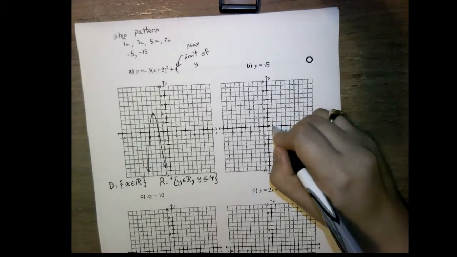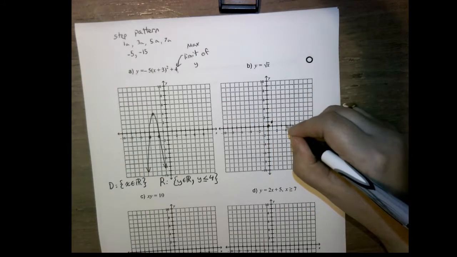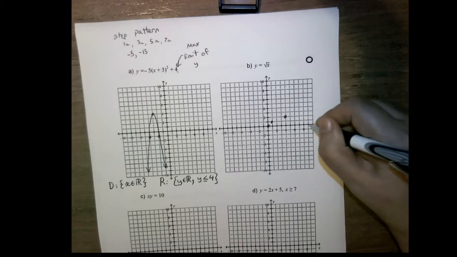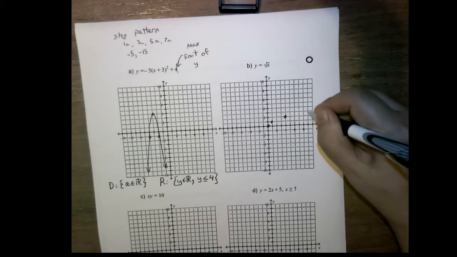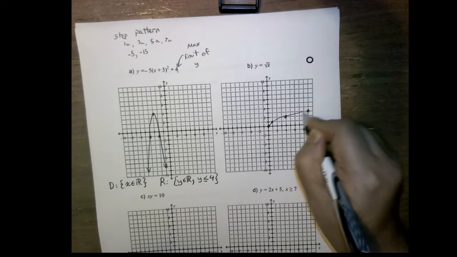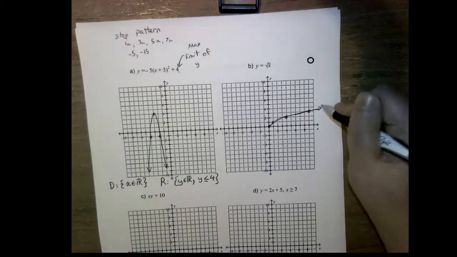After that, I can do 1. Square root of 1 is 1. Let's skip over to 4. Square root of 4 is 2. Skip over to 9. Square root of 9 is 3. And here I have this function. Kind of looks like half a parabola turned on its side, right?